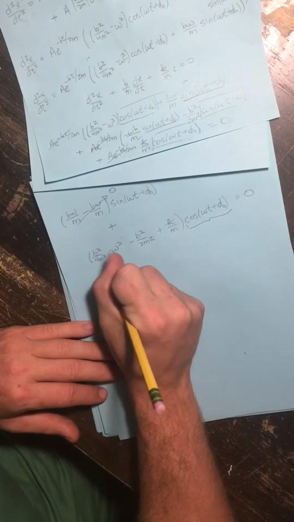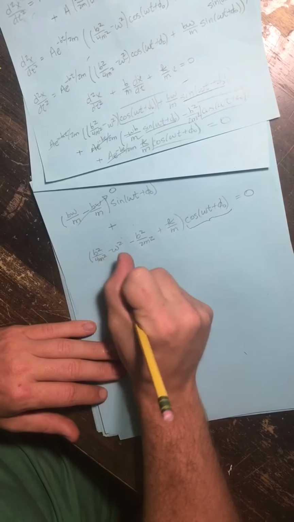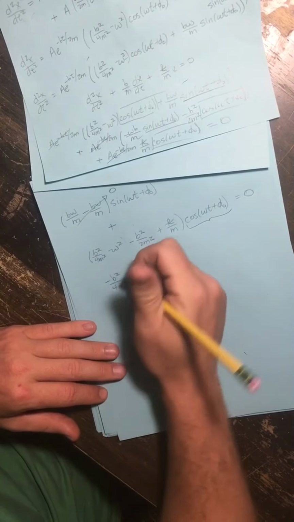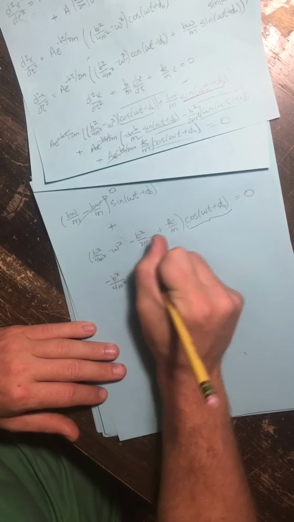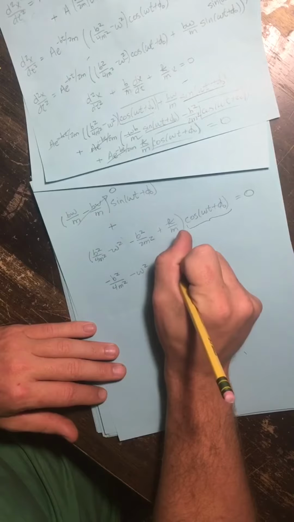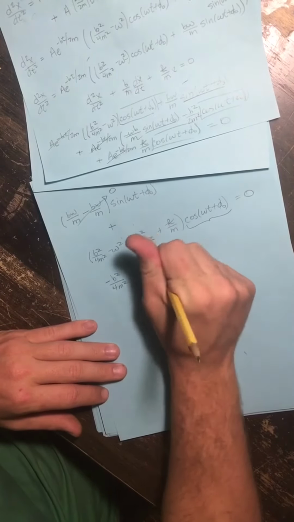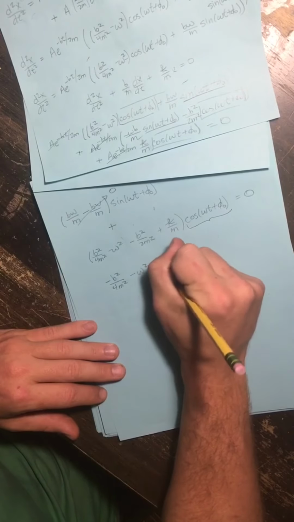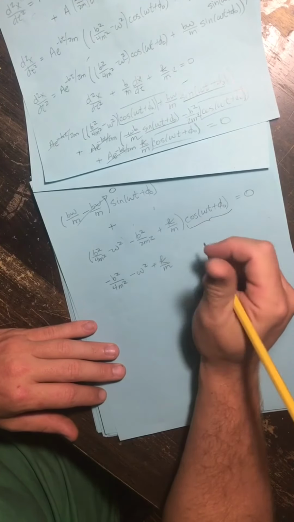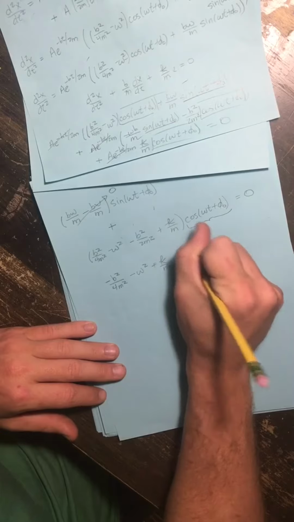So that's going to give us a minus b squared over 4m squared. And we have minus omega squared plus k over m that has to be equal to 0.